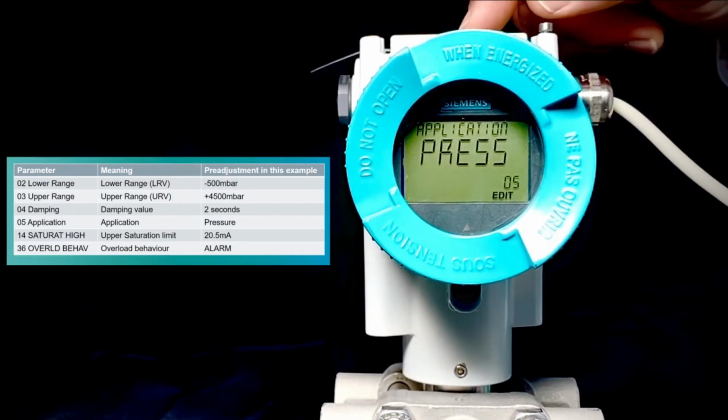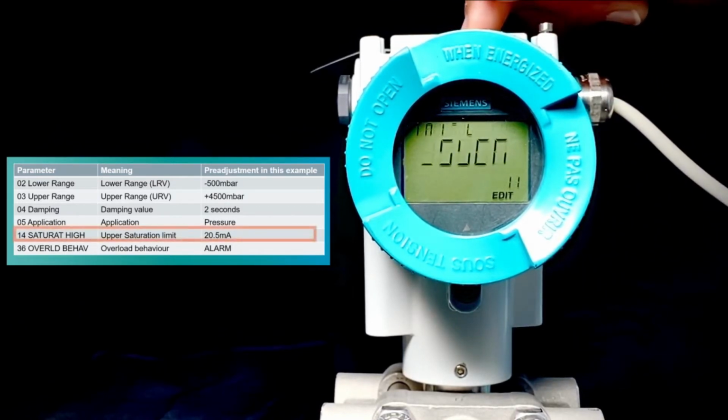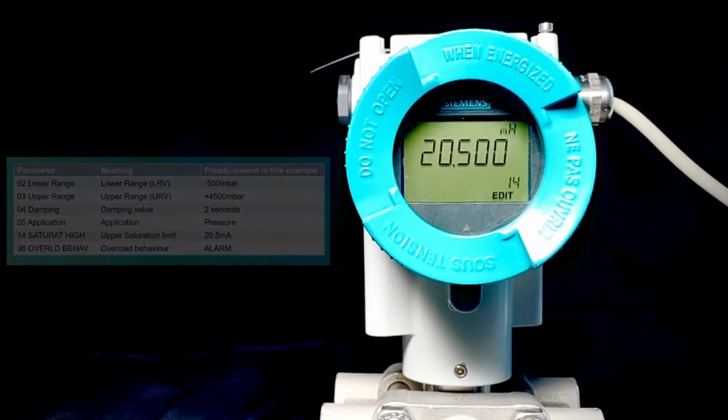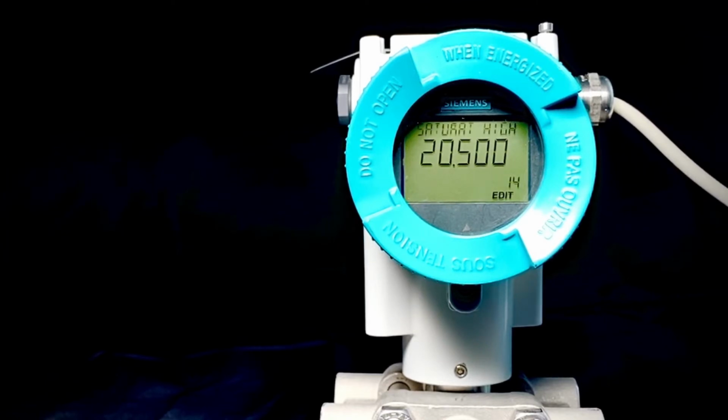Parameter 14, saturate high. Upper saturation limit is 20.5 mA. This value can be adjusted between 20 mA and upper fault current. The default value is 20.5 mA, which we will keep in our tutorial. An example for increasing the value would be if you want to evaluate the measuring signal in the control system to detect an overload. With a higher set saturation limit, the current value follows up to the set value.